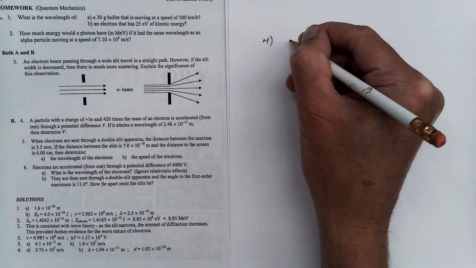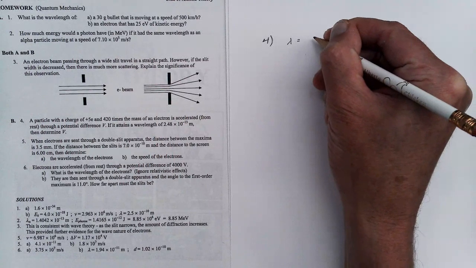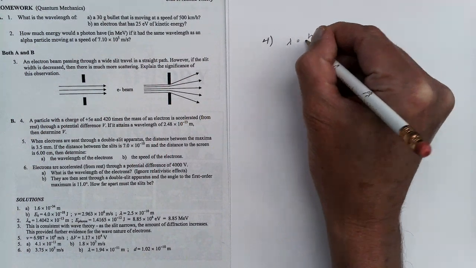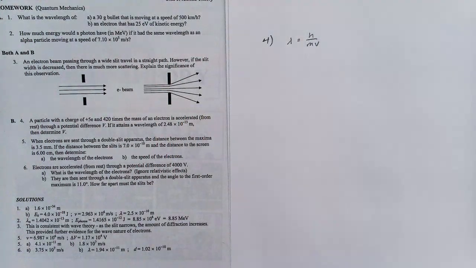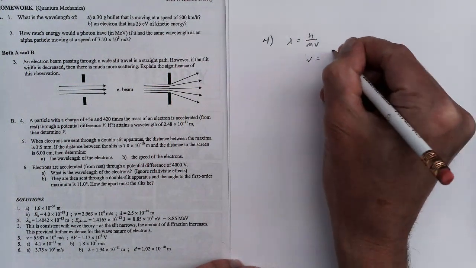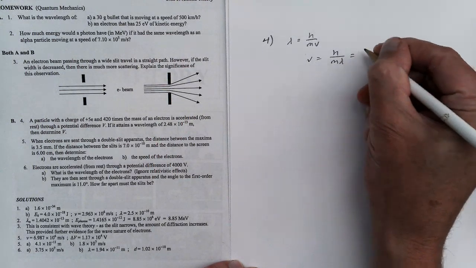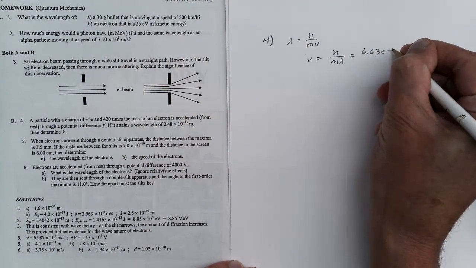Okay, a good way to start the problem is using the de Broglie matter wave formula. So we have h over mv equal to lambda. So what I can do here is figure out the speed, and so I'll do that first.